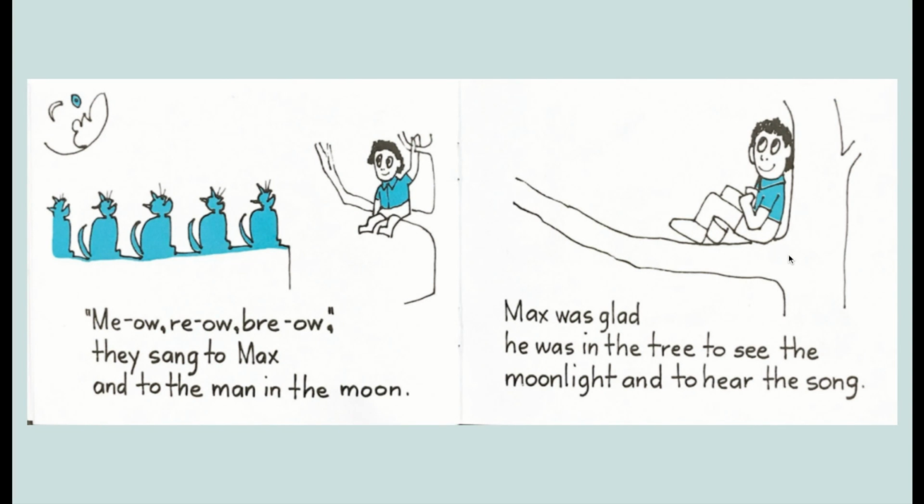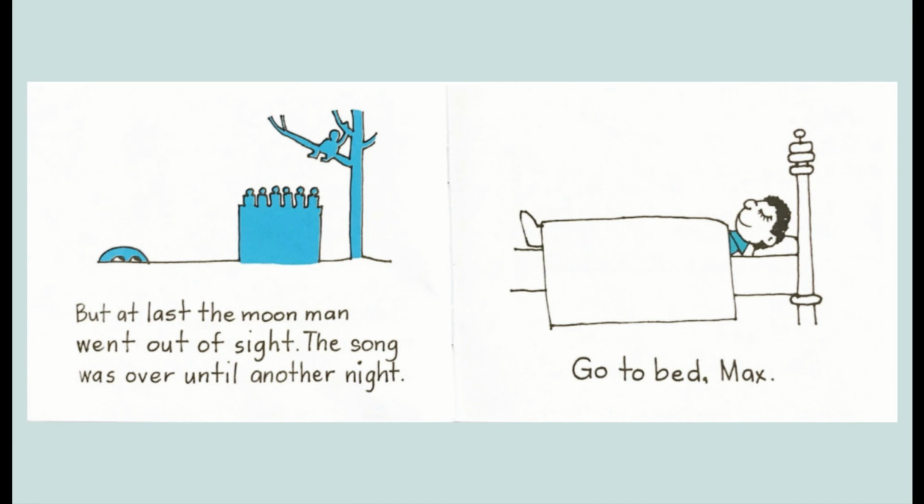There is one word on this page that has the IGHT chunk. Can you find it? The word moonlight. On this page, there are two words that have the IGHT chunk. Can you find those? Sight and night.